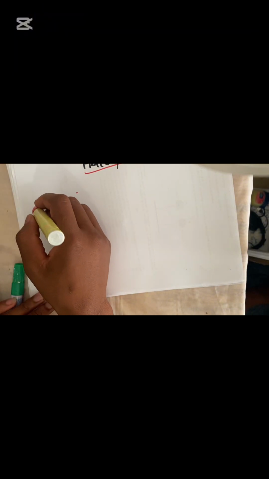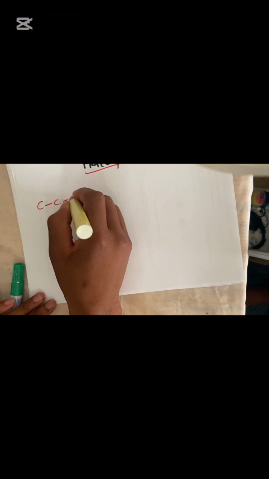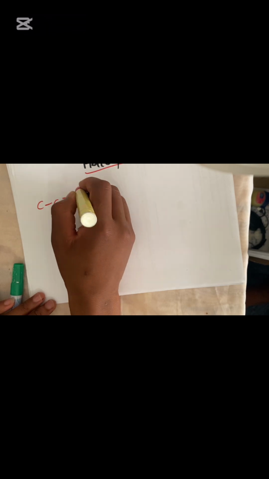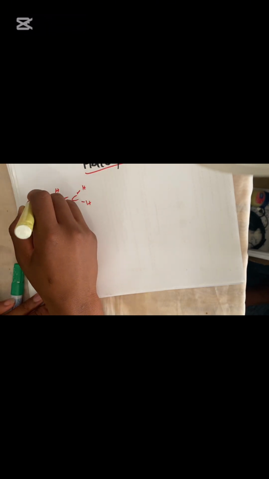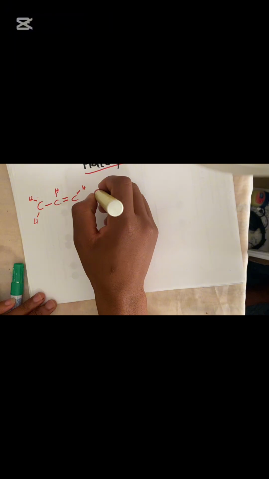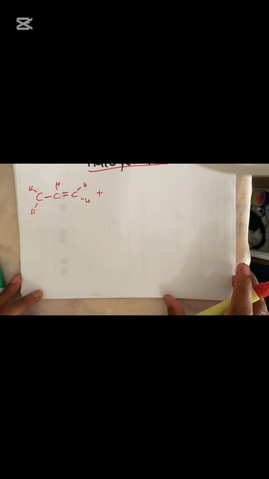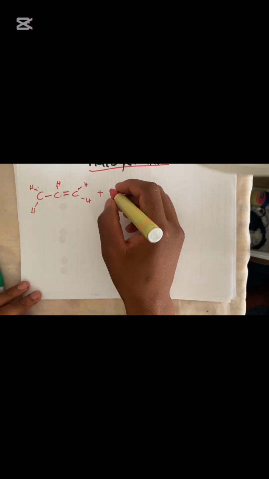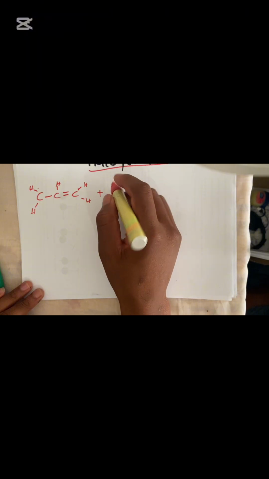For halogenation, it's just the reaction with halogen gases. Let's take our double bond compound. This double bond compound is going to react with a halogen, any halogen.